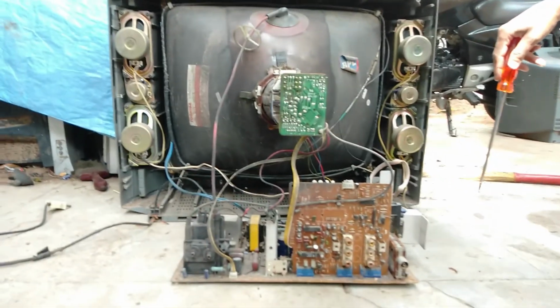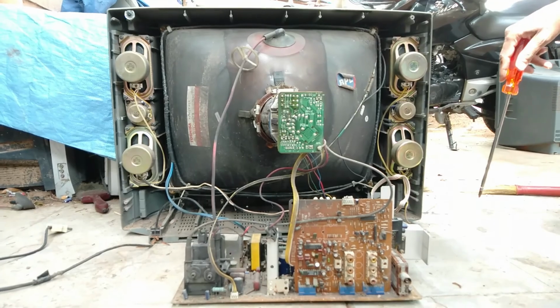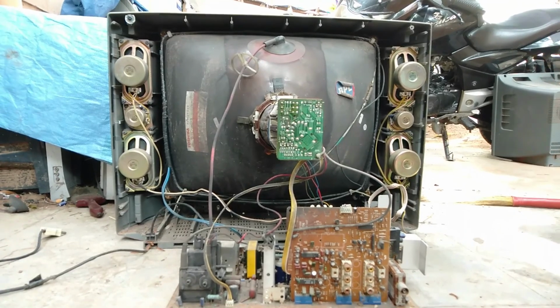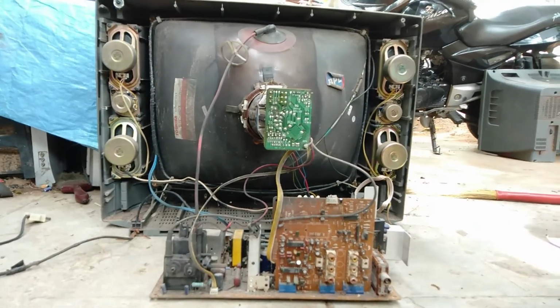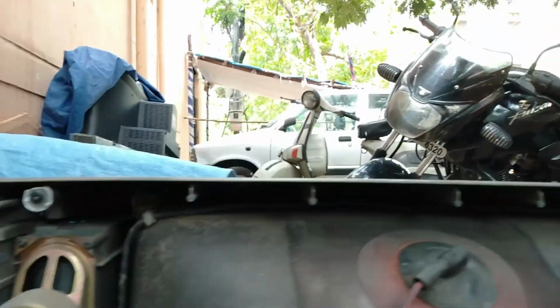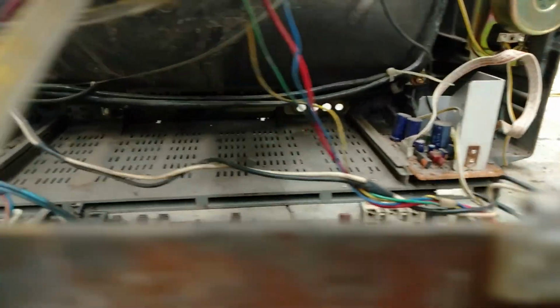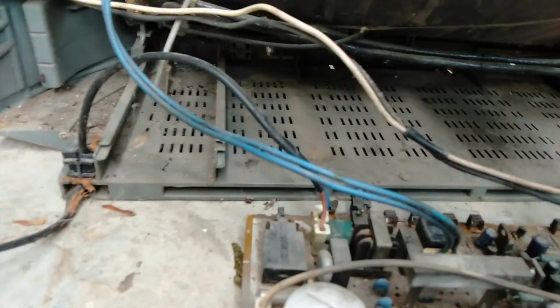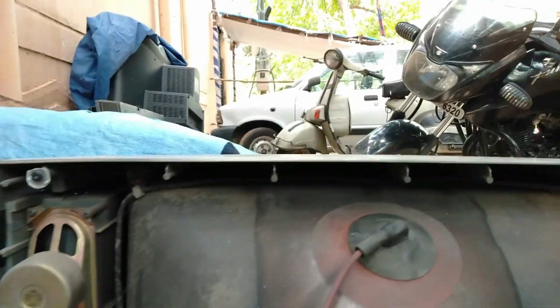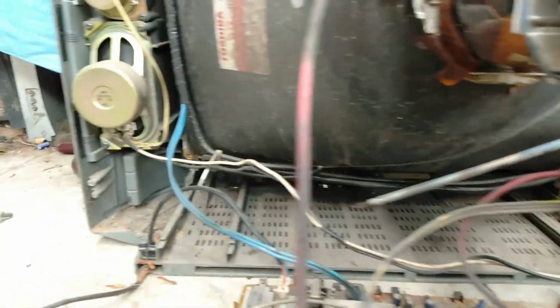In TVs or CRT monitors, to avoid color patches on the screen, the AC supply is given to the degaussing coil. This is the degaussing coil. This degaussing coil is mounted around the CRT. This is the CRT, with the coil mounted around it.